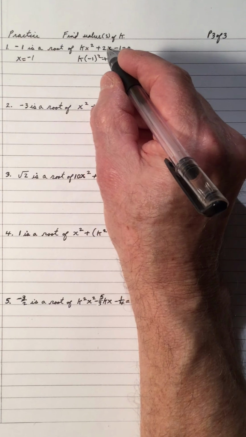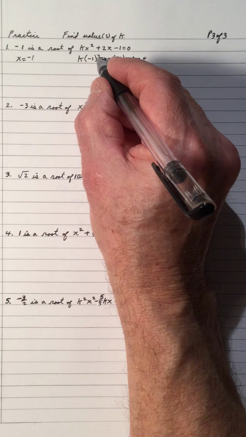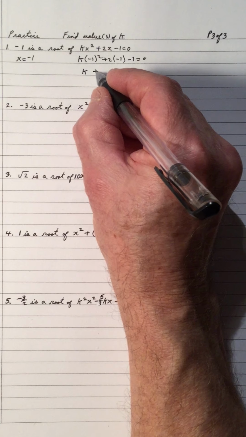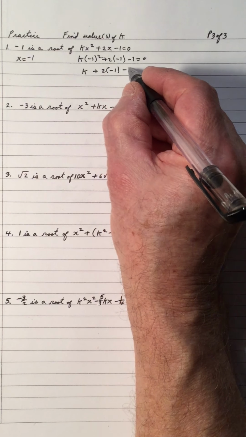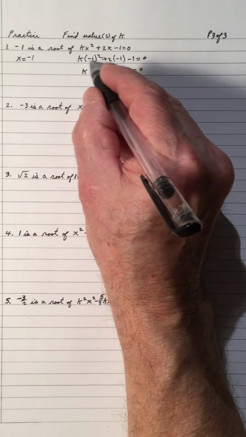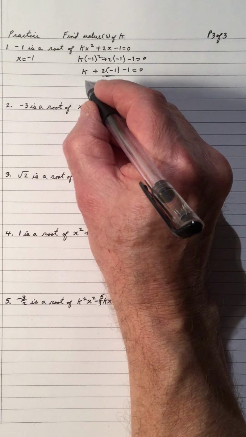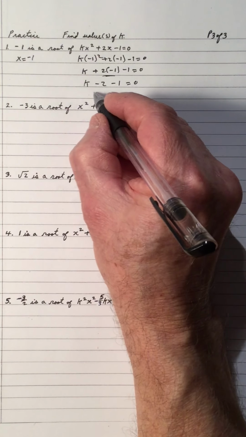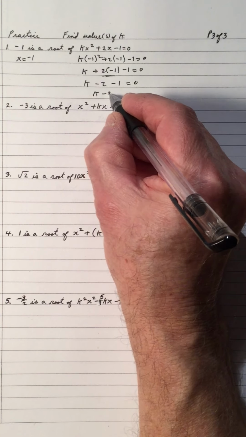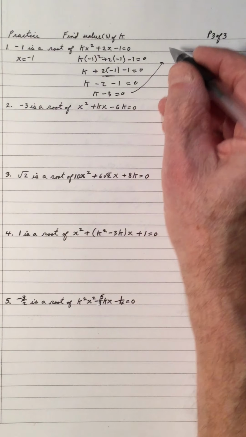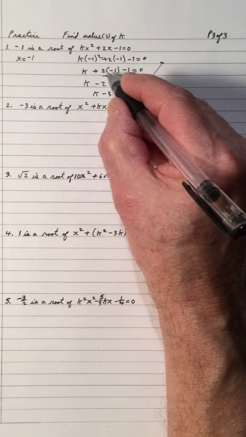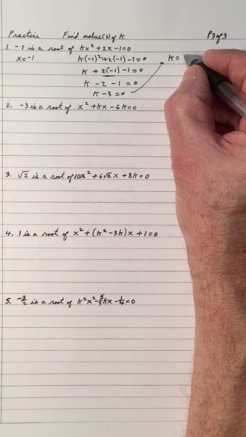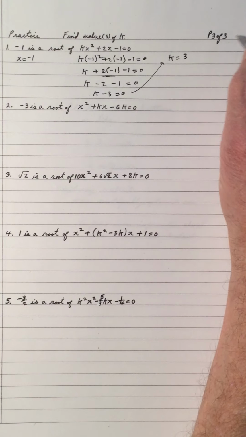Negative 1 goes in the place of x. So we'll square first. Negative 1 times negative 1 is 1, so we get a k. I'm just going to do one step at a time. So we squared first, now I'm going to multiply. So k minus 2 minus 1. We multiply, now we're going to subtract or add, so it's negative 3. Remember, we're doing PEMDAS. We did the power first, then we did the multiplication, then we did the subtraction or addition. So k equals negative 3 becomes 3.